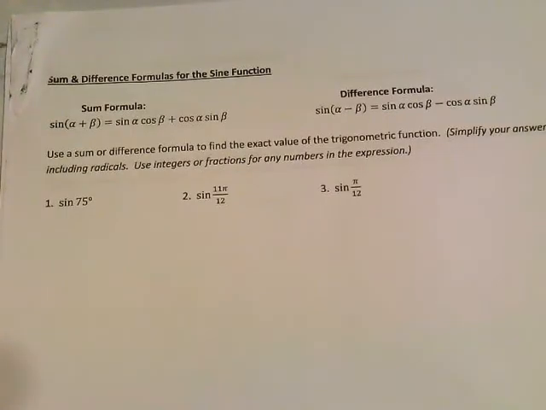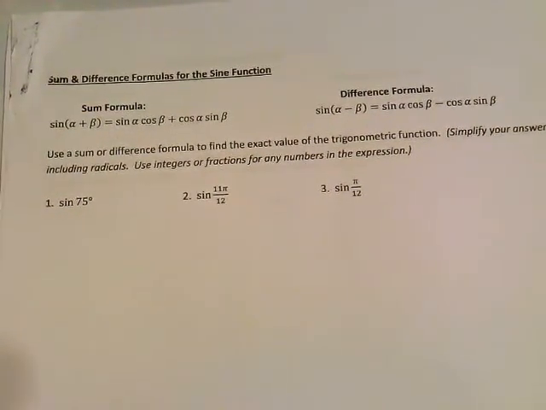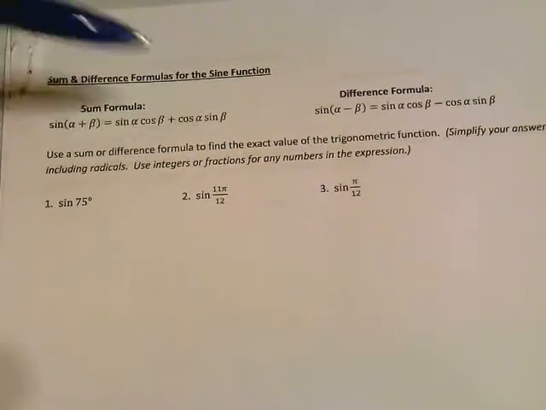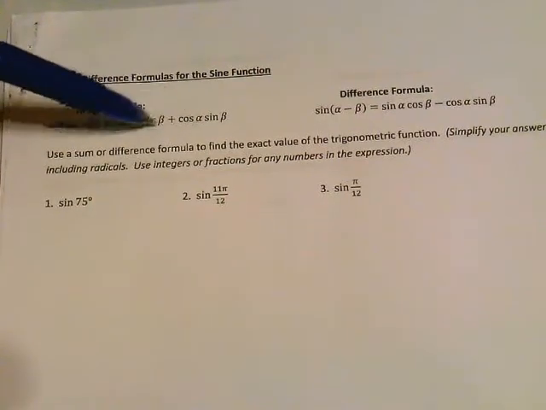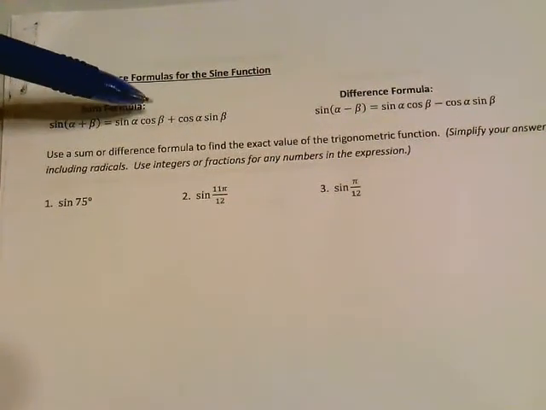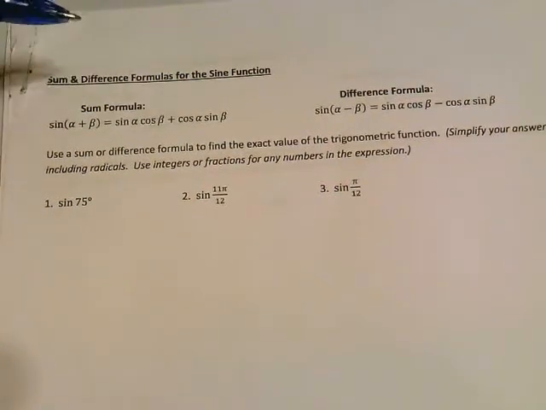Now we're moving on to the sum and difference formulas for the sine function. And it works a lot like the formulas for the cosine function. It's just that there's a little bit of a difference in the formulas, of course. So instead of cosine and cosine being first and then sine and sine being second, notice that now it's a combination in each term. You have sine alpha, then cosine beta, and then it switches. And it's cosine alpha, then sine beta.